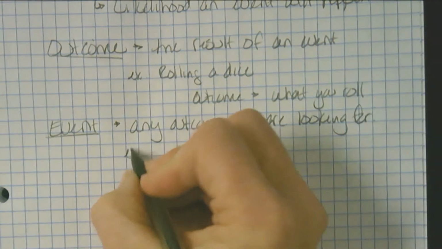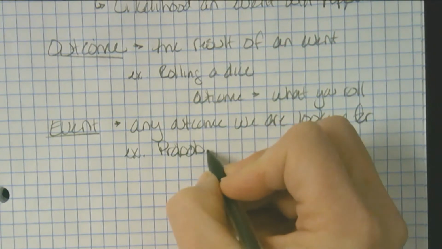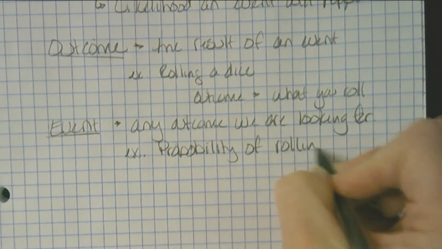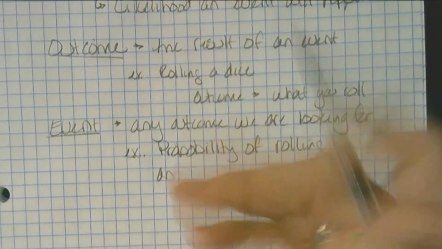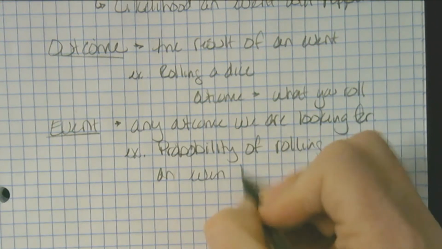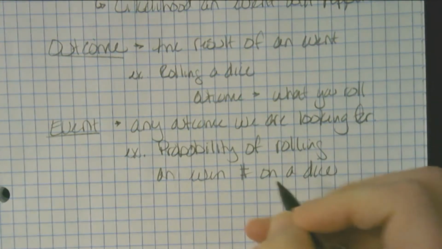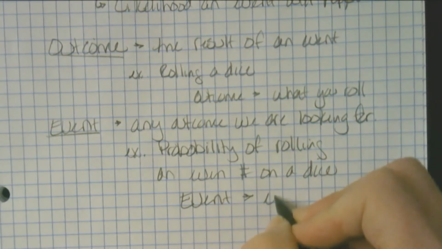So for example, if I want the probability of rolling an even number on a dice, the event that we're looking for is an even number.